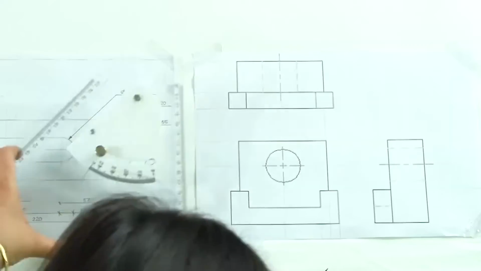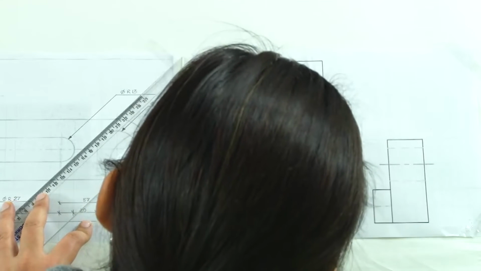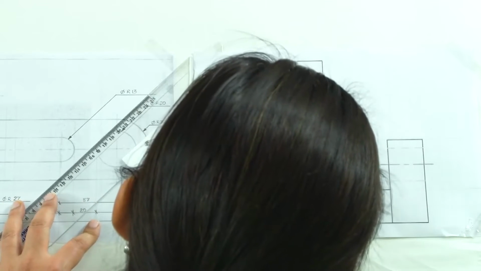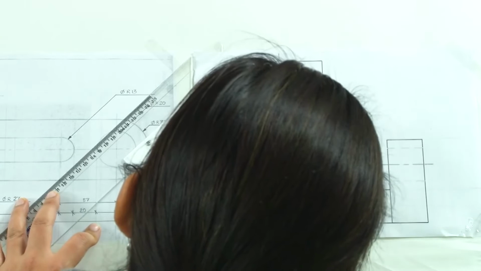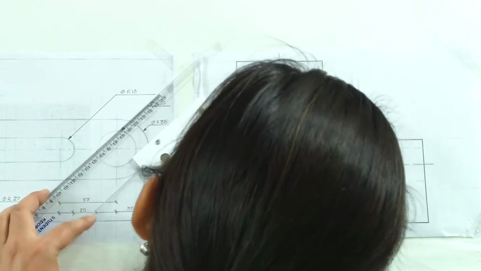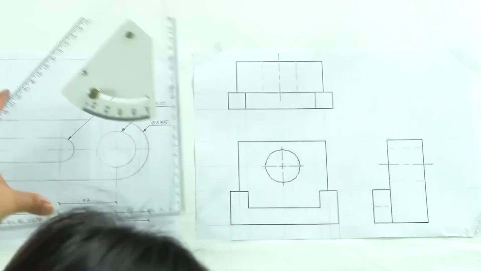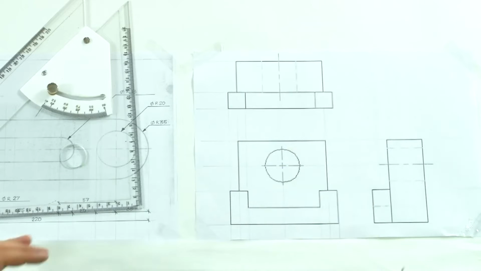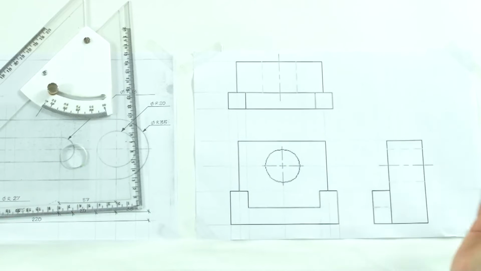So, if you can read this drawing, it is basically a shape where we have a sheet-like structure, a vertical sheet, which is seen like this in the side elevation.